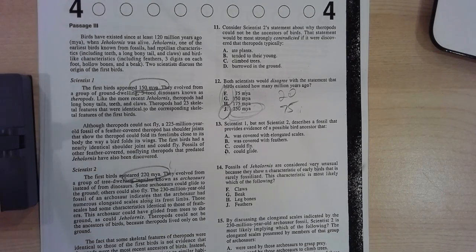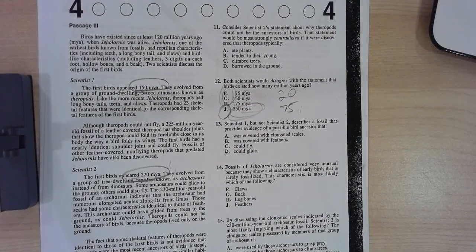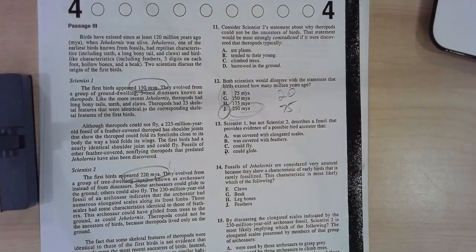What did you get for 16? One of these. I got G, like circling the stuff right on there, and then I said A.